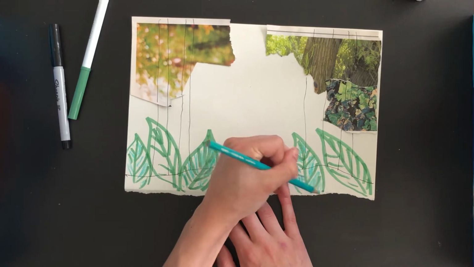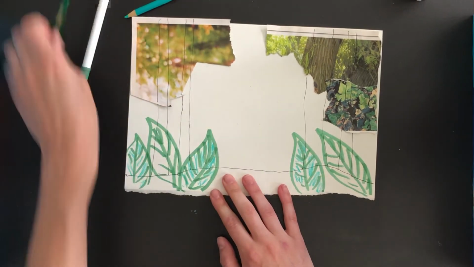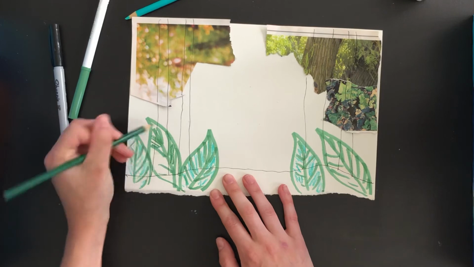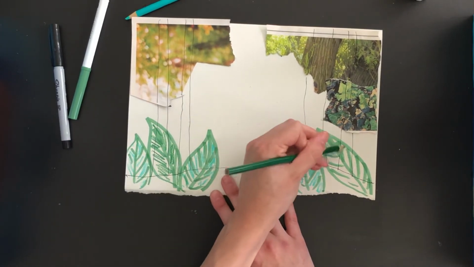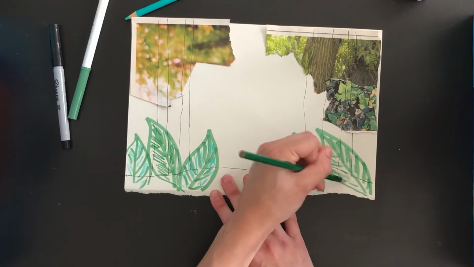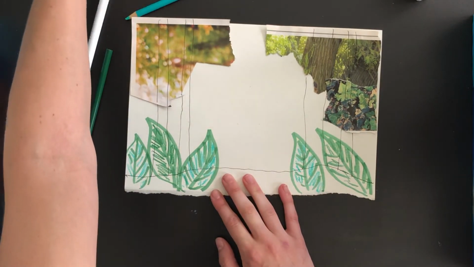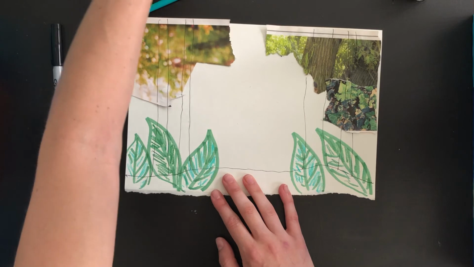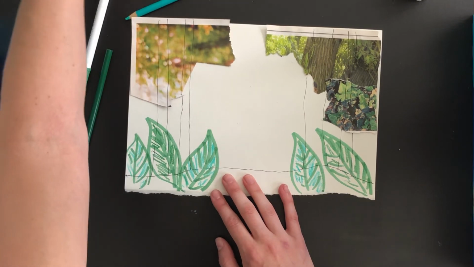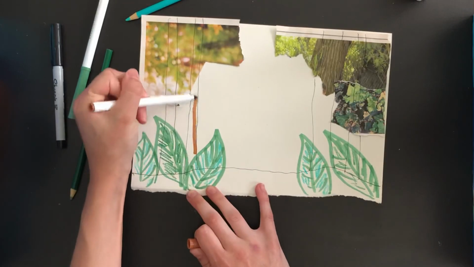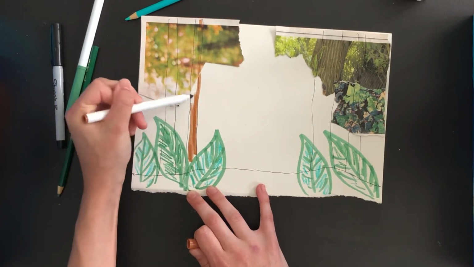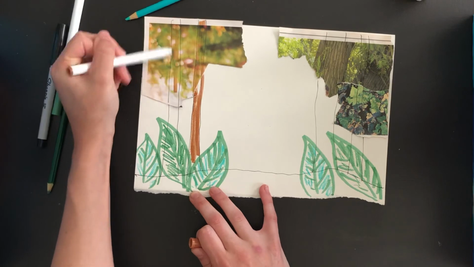What else could you add here? How would you make your picture different than mine? I could add some brown, some brown for my tree trunks.